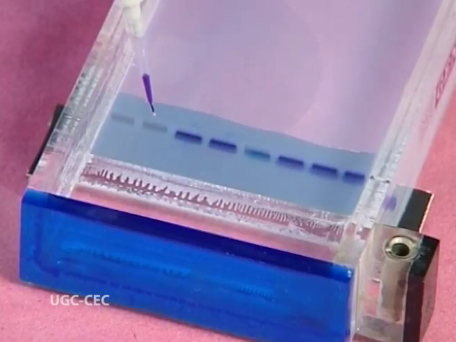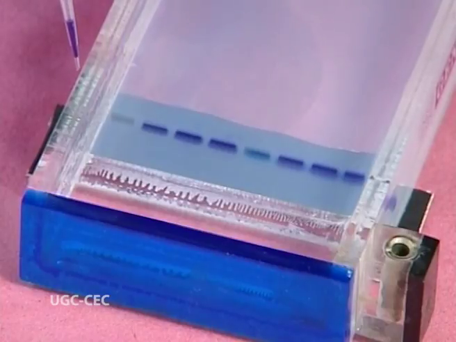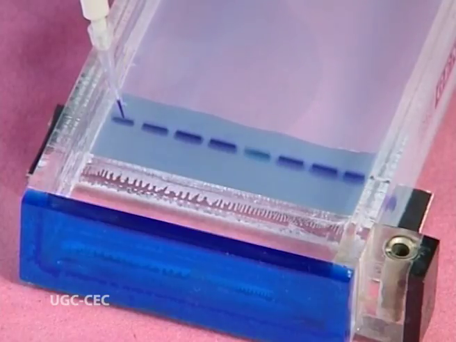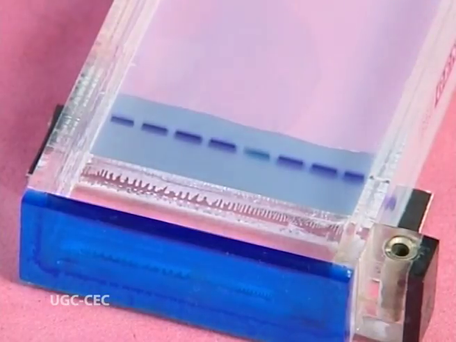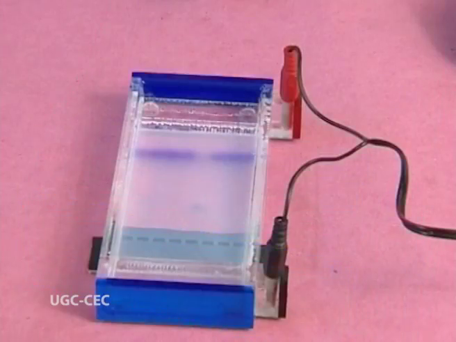When we are loading, the first 3 samples are DNA samples. The fourth one is a 100 base pair ladder, and it is already mixed with BPB and hence it is blue in appearance. The other 4 are PCR products, from which the last one is a multiplex.